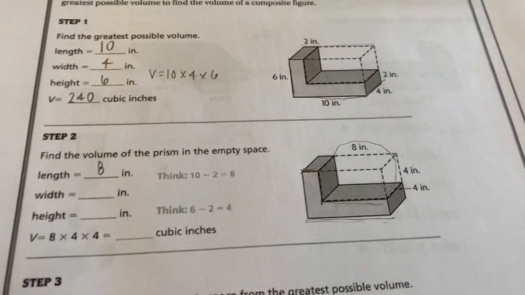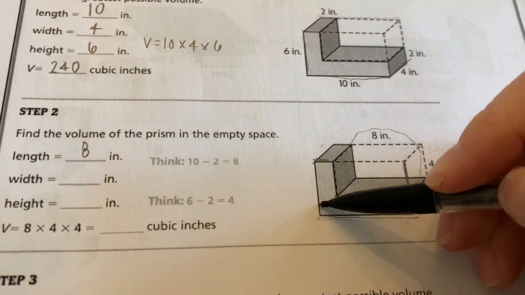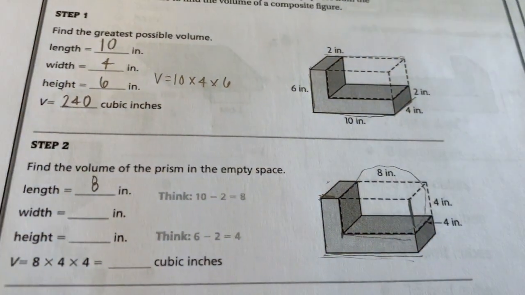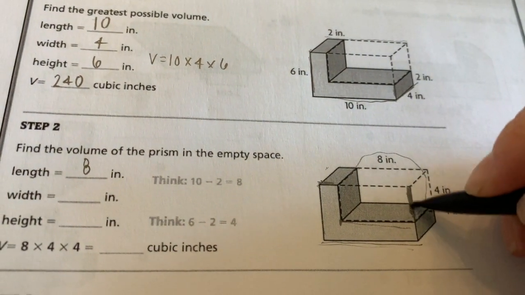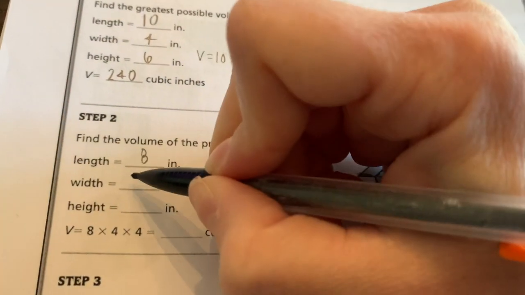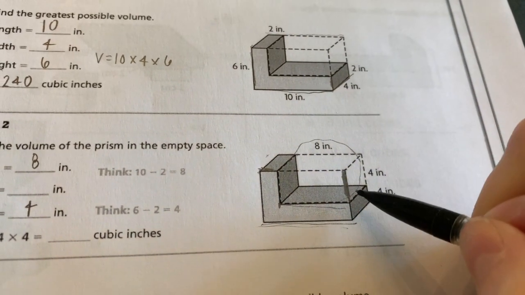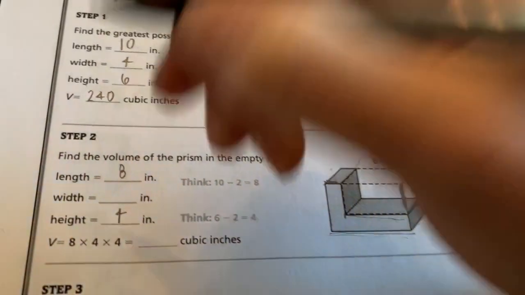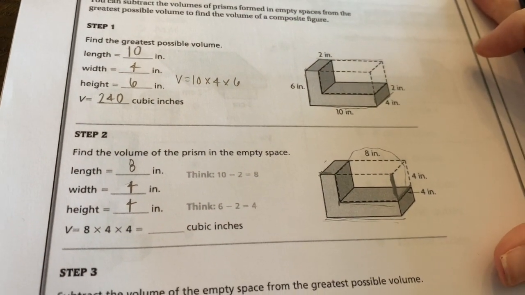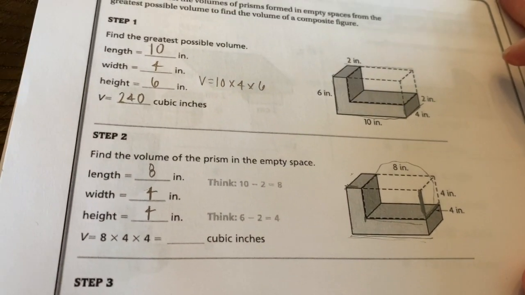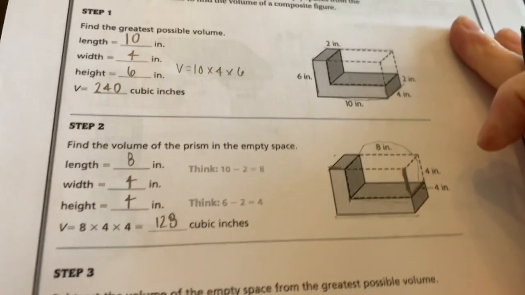The height of this, same thing. We're going to subtract it. So this whole height is 6. And I know that this little height is 2. So just like before, I subtract the 2 from the 6, and that gives me 4. Sorry, that was the height, not the width. And now the width is going this way, and that happens to be the same, so that's 4. Okay, so then the volume is 8 times 4 times 4. And that'll give us 128.